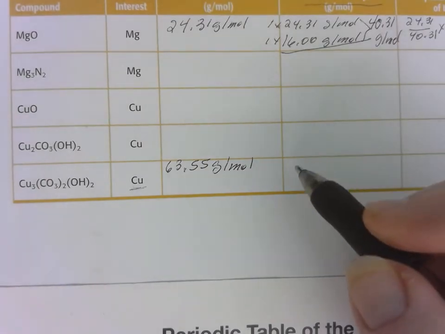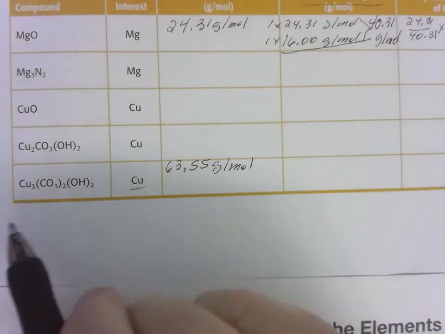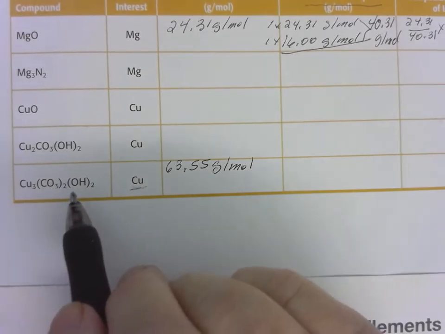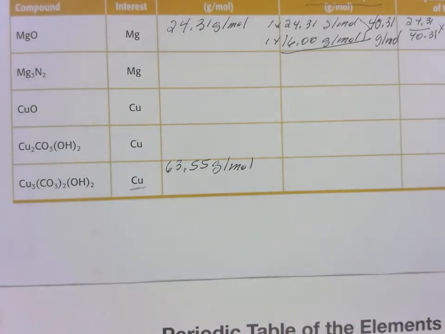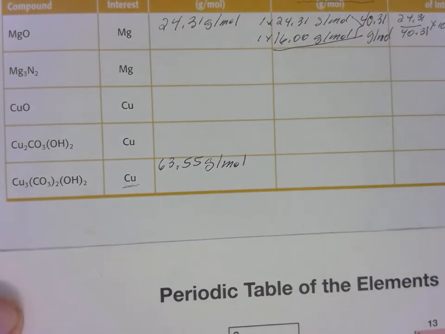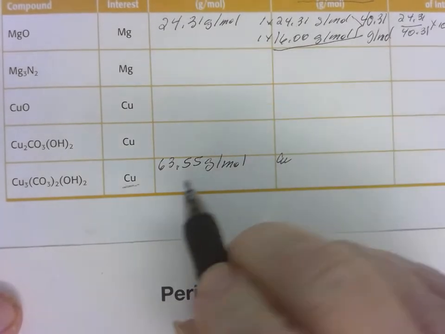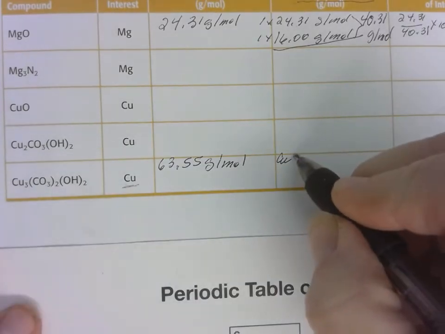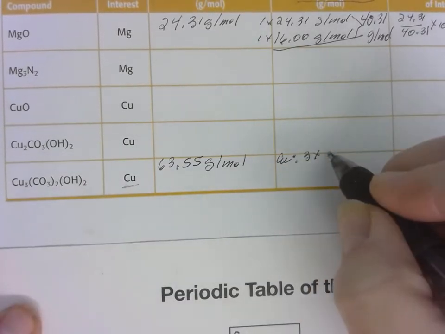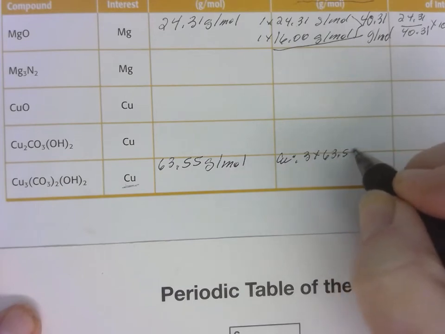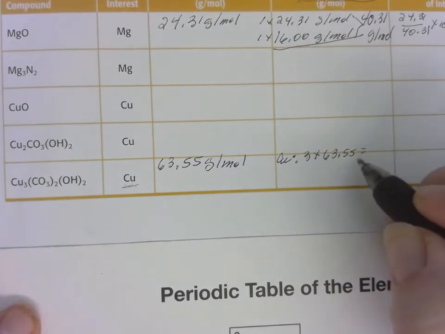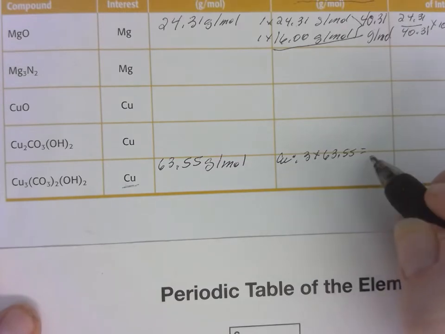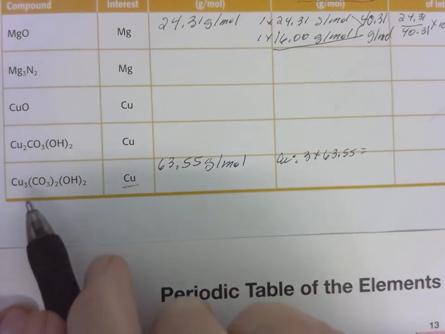Now this is where we have to really understand how to interpret our symbols over here with our compound, and that's to find the molar mass of the compound. So molar mass of compound in grams per mole. So copper is 63.55, but we have 3 of them, so we have to multiply 3 times 63.55 in order to find out how much of the compound represents the copper.